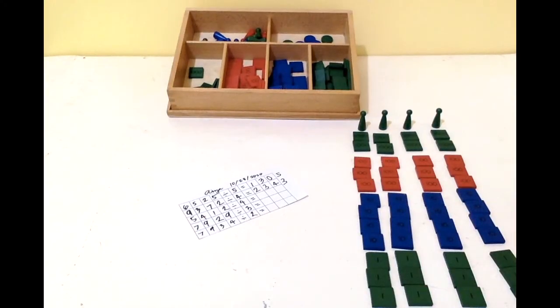So you can solve these problems at home, and you can make your own problems too, of course. That's it for dynamic division without remainder.